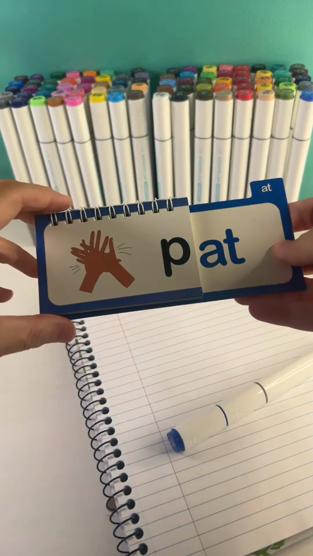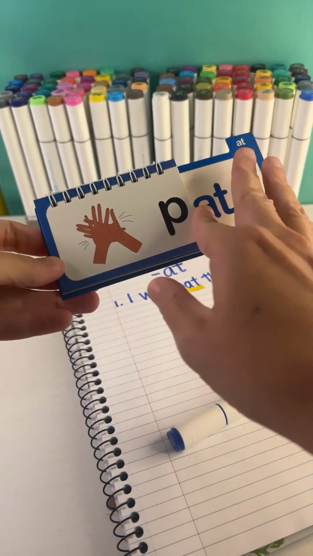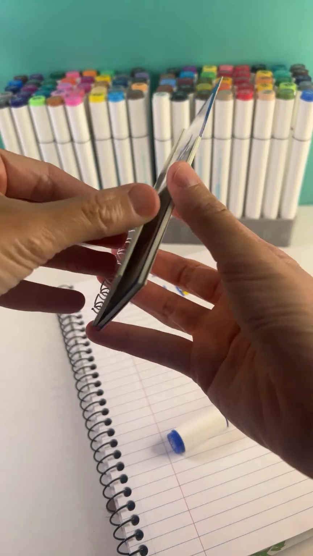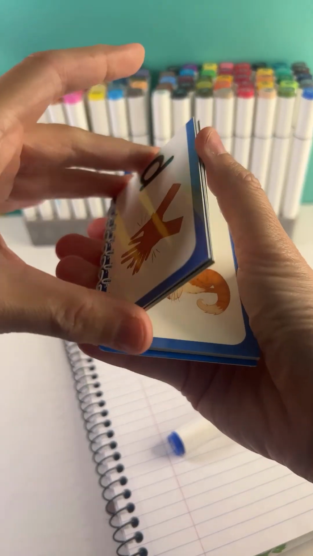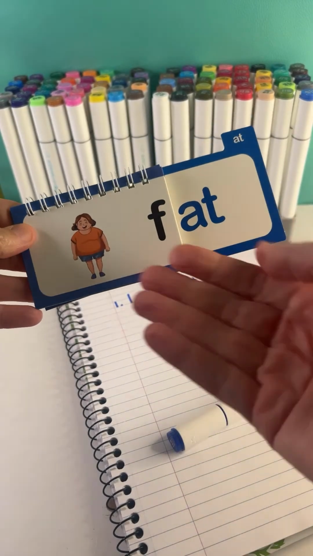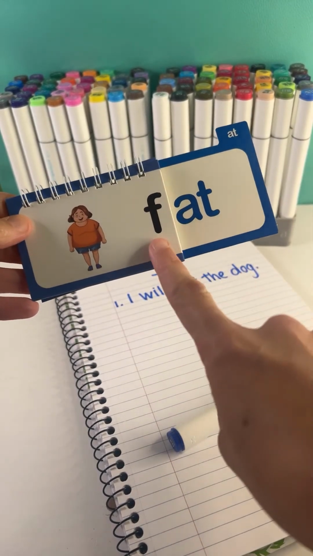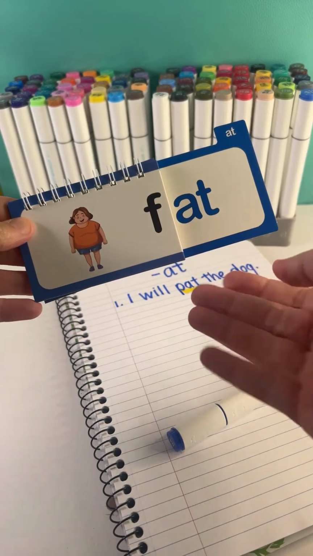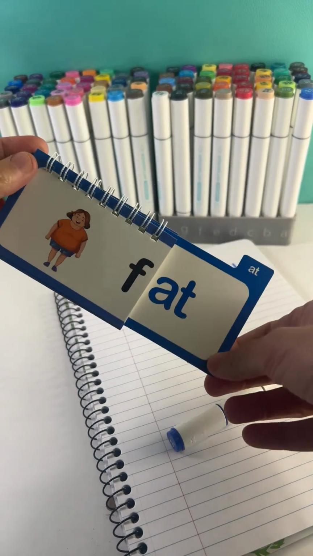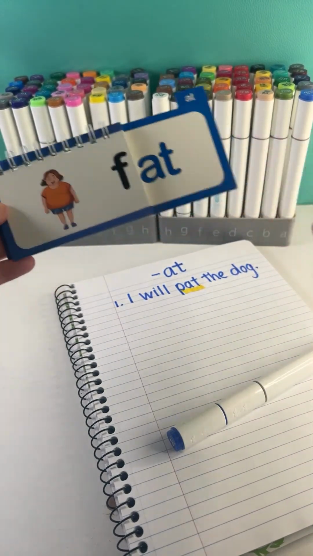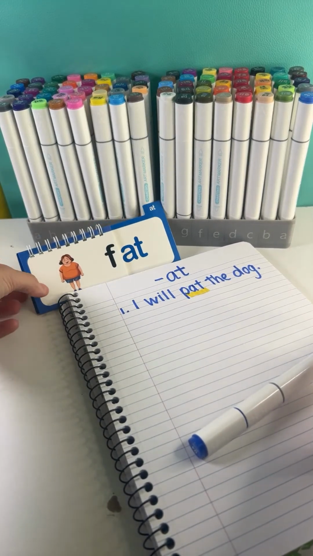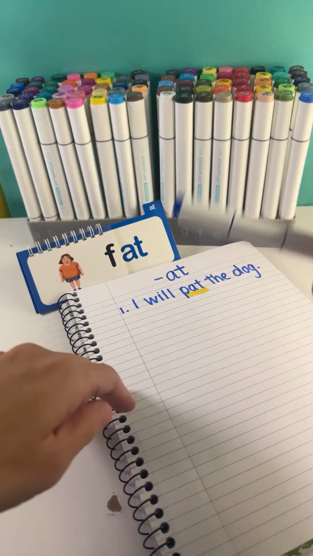Our next CVC word and at word, we'll flip this over and find out what that is. It is the word fat. So we have the letter F for F and at. F, at, fat. Can you think of a sentence with the word fat? Let's think about a cat. So a cat can be fat.